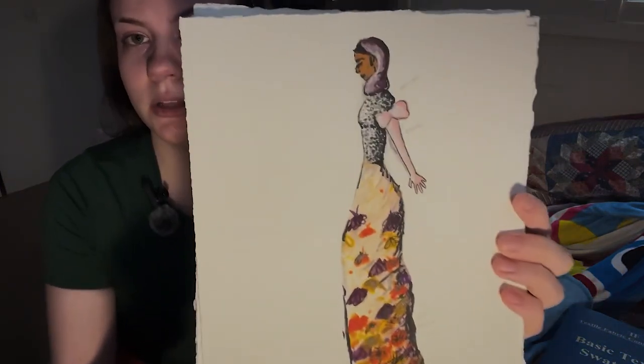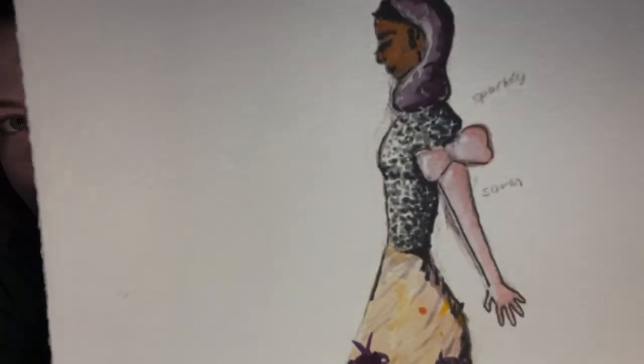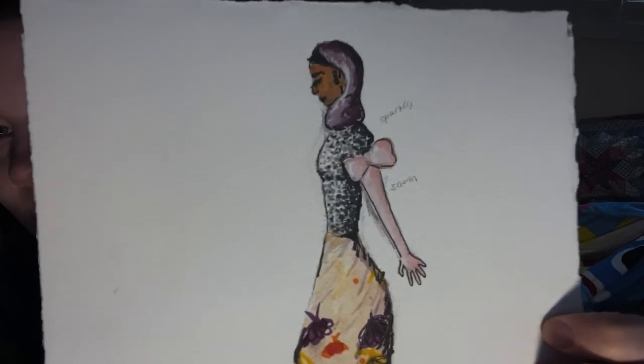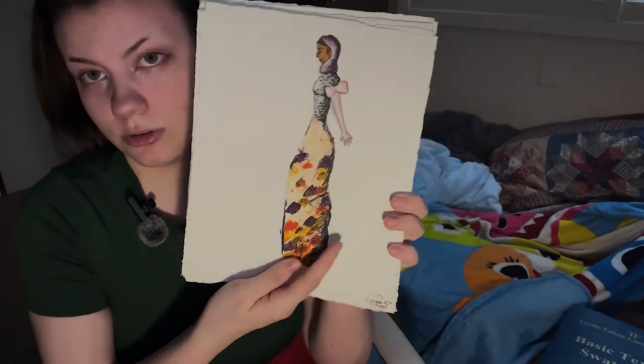I was not able to draw these colors light enough, so I feel like the rest of these have little splashes of color. This one's very colorful, but she's got a sparkly hijab, a sparkly top. I actually really like the way I drew the sparkles on that. You probably can't see very well. She's got a big, huge bow on the gloves, and then flowers and butterflies all across the dress.